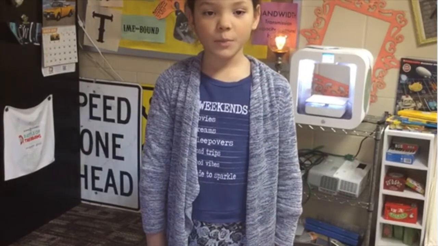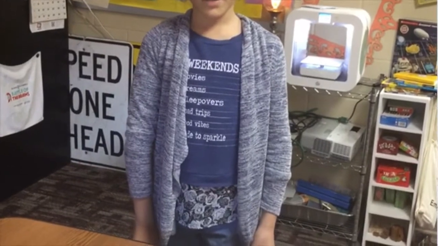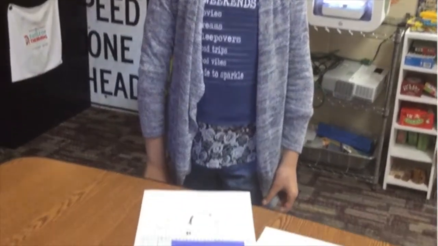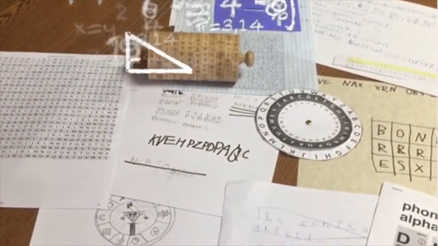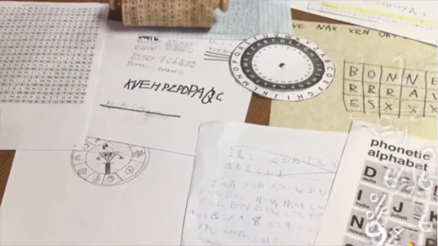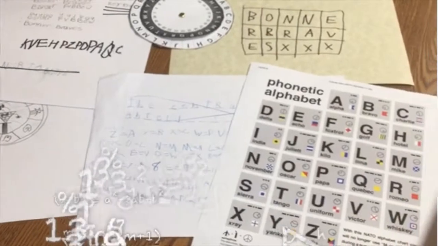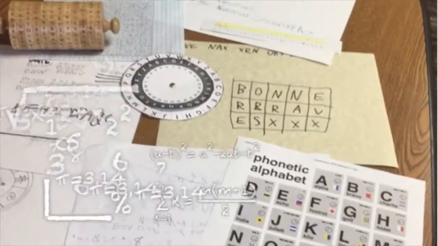There are lots of different codes and ciphers. The difference between codes and ciphers is that a code is one thing, person, idea, or place that is represented by a group of symbols, numbers, or pictures. A cipher is a single letter or number represented by another single letter, number, or symbol. Listen as we explain many of them.